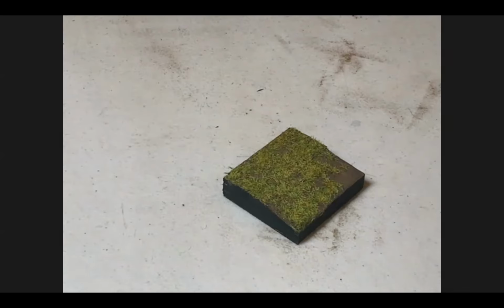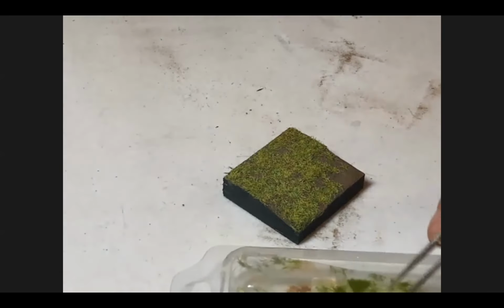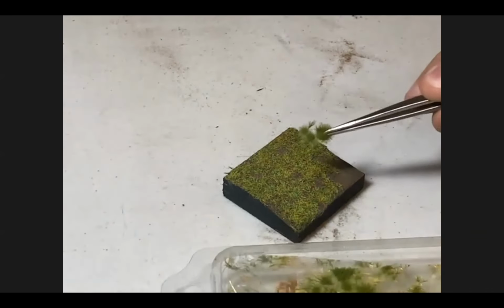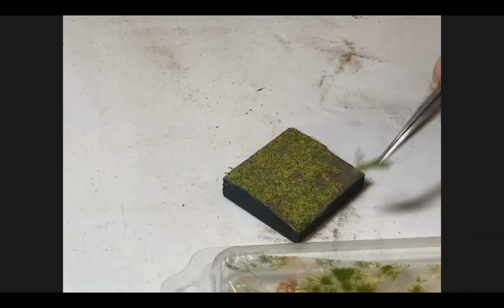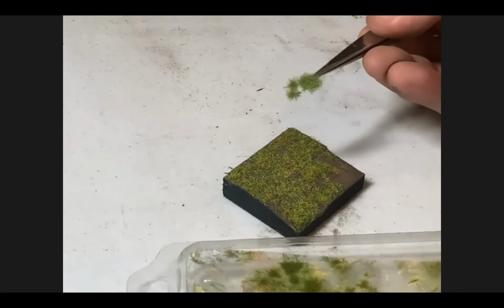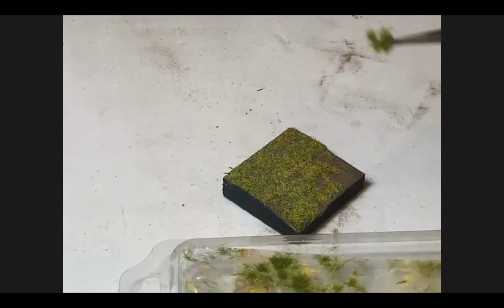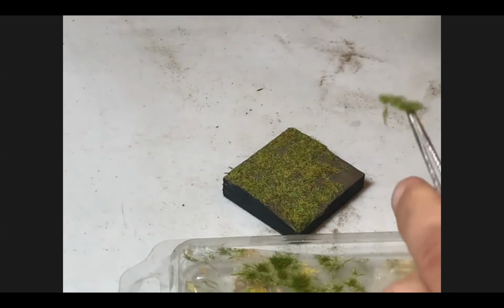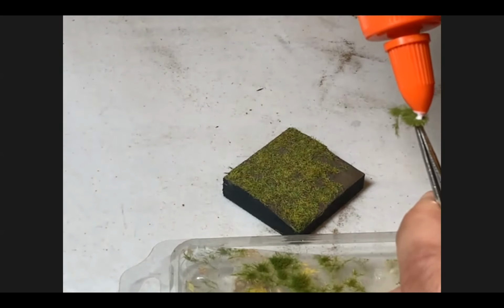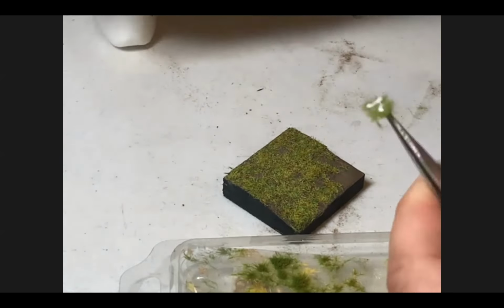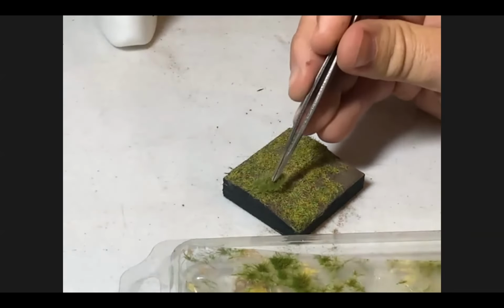Just for fun here. Going to add a few of these. These are Silflor Tufts. Brand and style doesn't really matter. Just something to add. They come with a self-adhesive backing, but I don't trust it. So I use a little 100% white glue on the back there.